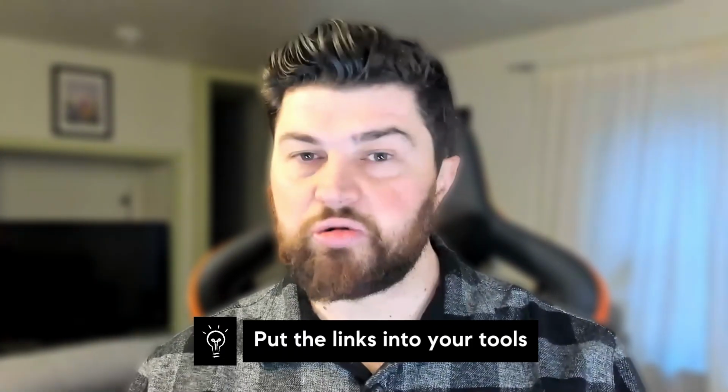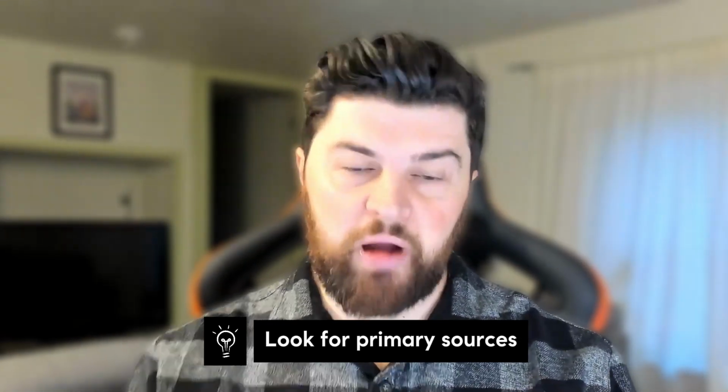The first thing you want to do when you're Googling and looking at all this information is to put the links into your tool. If you're more of a paper and pen person, then go ahead and write them down. You can take photos, or print it out and put it in a binder if that's easier for you. But once you've figured out what your secondary sources are, you want to look for primary sources.